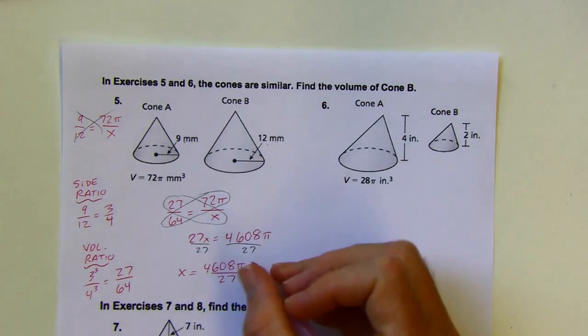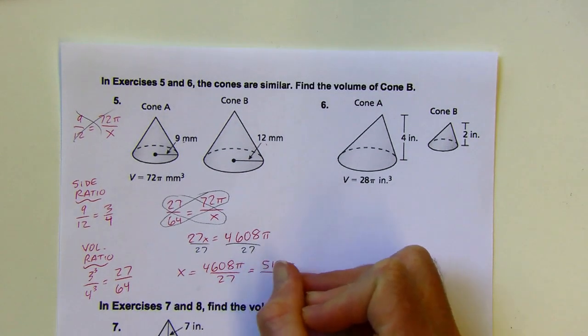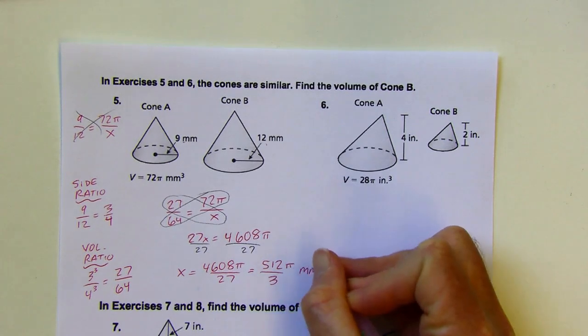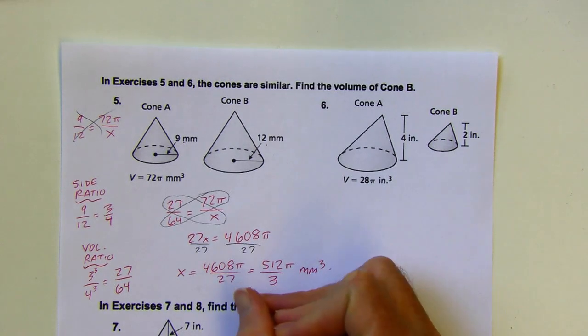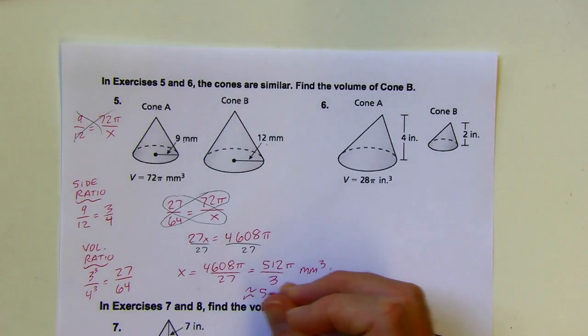It actually does reduce a little bit. We can reduce it to 512 pi over 3. So you could say it like that. Or we could do the decimal version, which would be about 536.17.